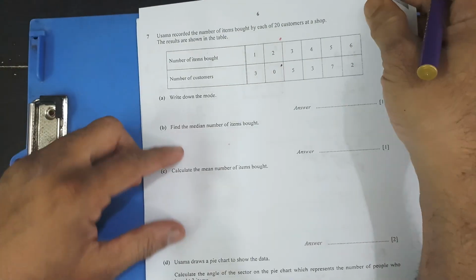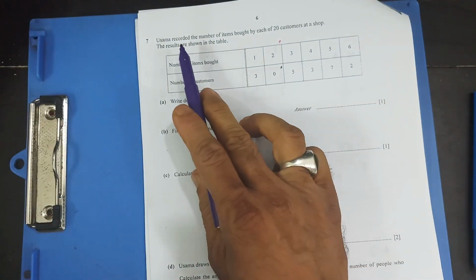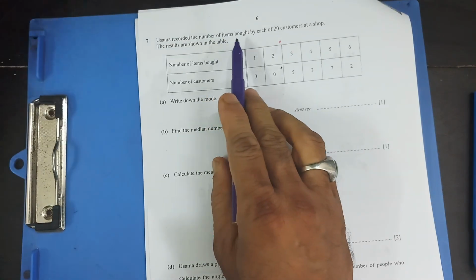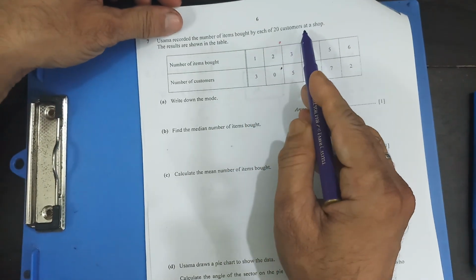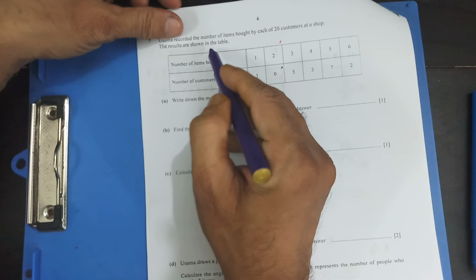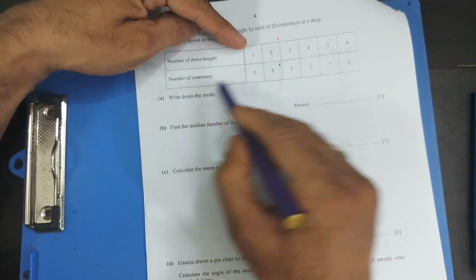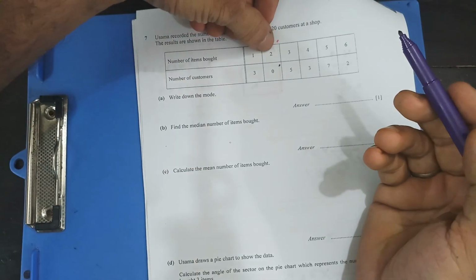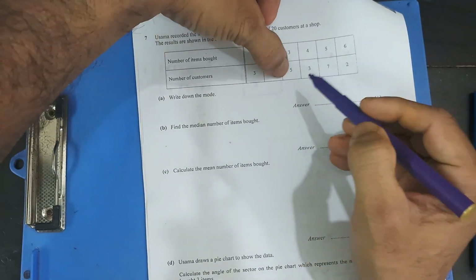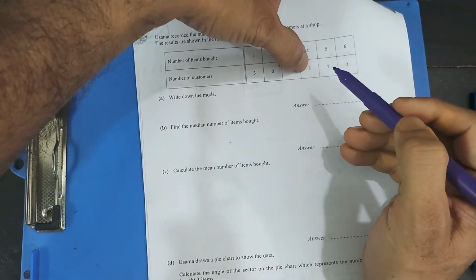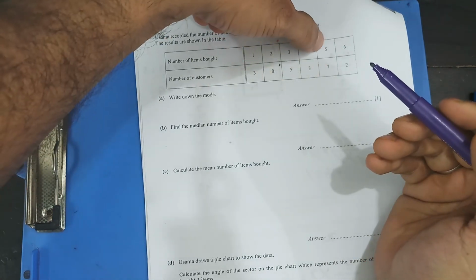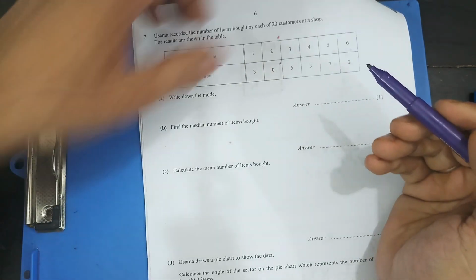Now let's do question number 7. Usama recorded the number of items bought by each of the 20 customers at a shop. The results are shown in the table. So number of items bought, one item bought by 3 customers, and 2 items, no one bought 2 of them. 5 bought 3 each, 3 bought 4 each, 7 bought 5 each, and 2 bought 6 each.